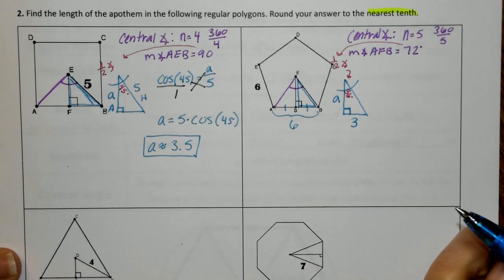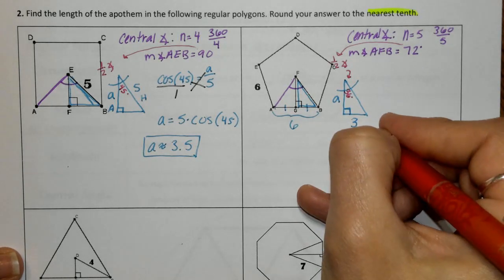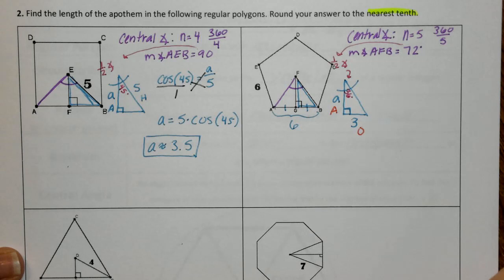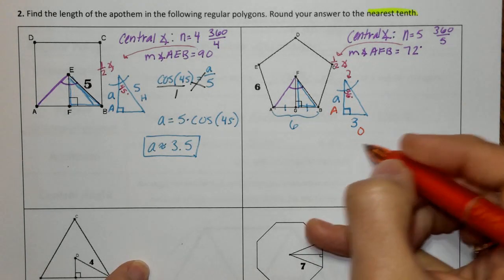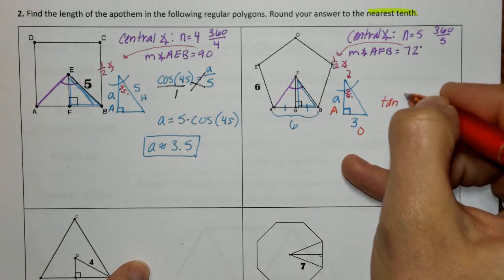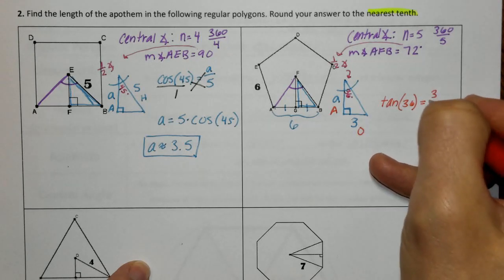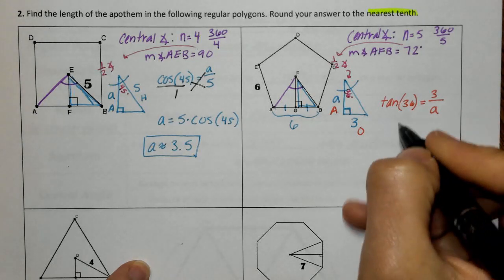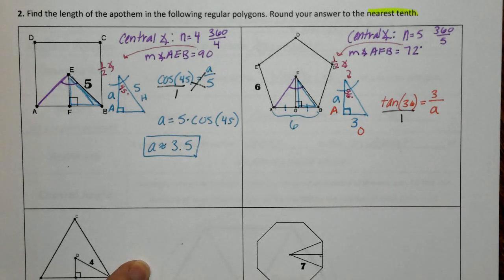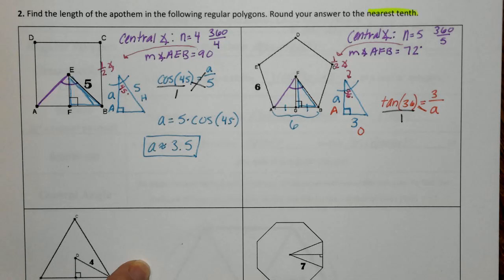Here is our reference angle, and we're going to notice that we are using the opposite and adjacent sides. Opposite and adjacent is tangent. So let's go ahead and set this up. We have tangent of the angle measurement 36 is equal to opposite of 3 over adjacent A, or our missing. If we set this up for a proportion, I taught my students shortcuts about where the missing number is. We'll go ahead and do proportions here. We cross multiply this direction.